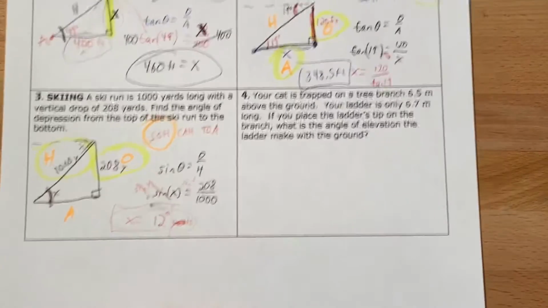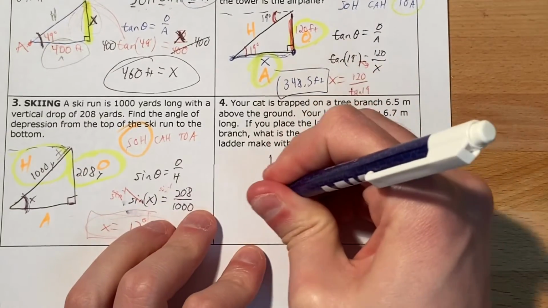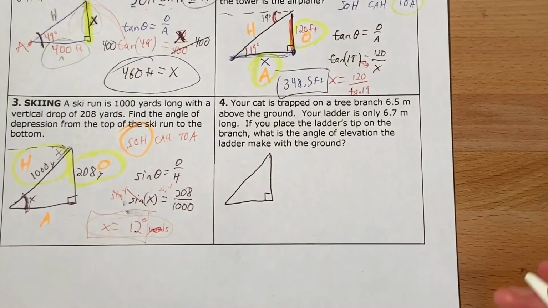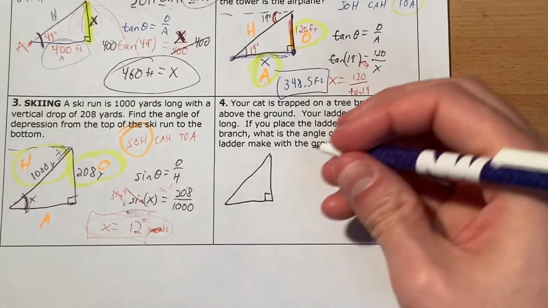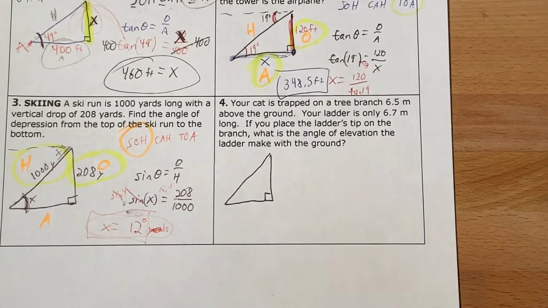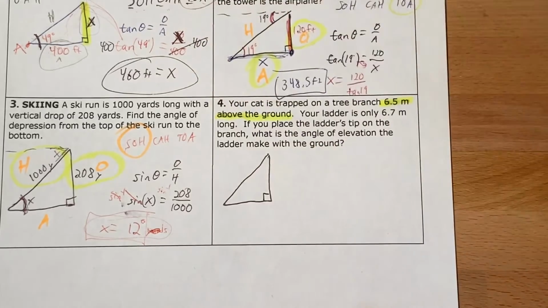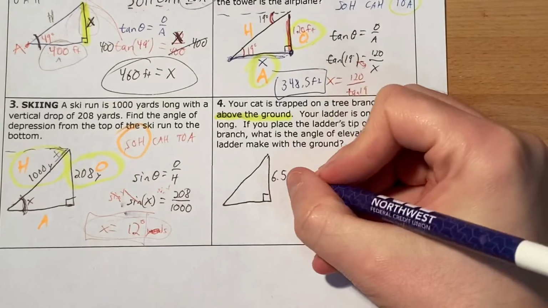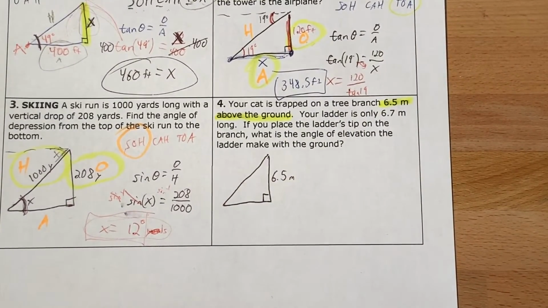Okay, last one. Once again, pause, try it. Or pause at each step as we're going along. Your cat is trapped. Oh no! On a tree branch, 6.5 meters above the ground. So 6.5 above the ground means that this is going to be 6.5 meters. Your ladder is only 6.7 feet.